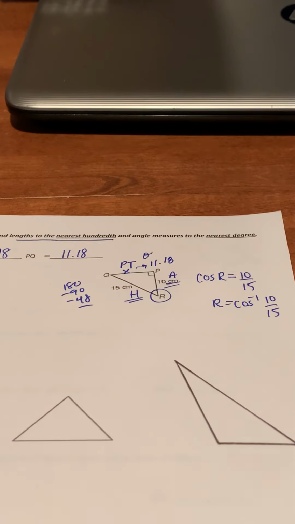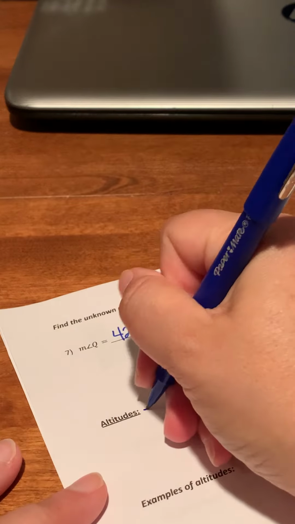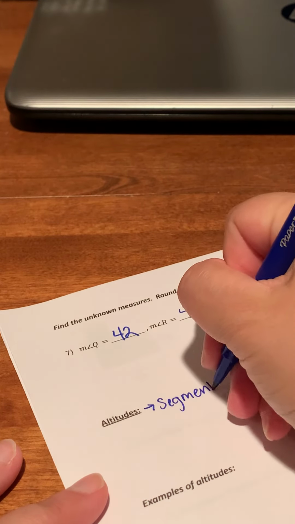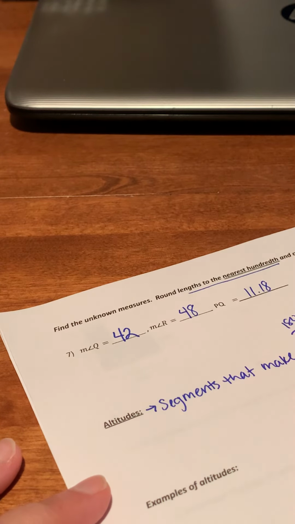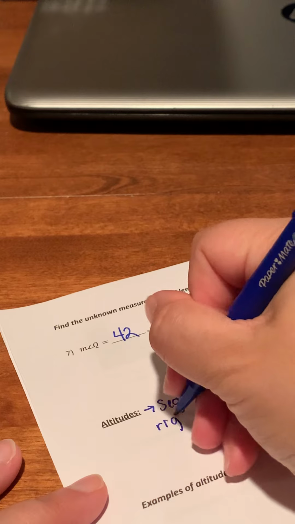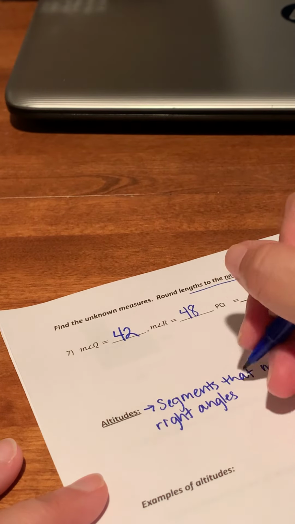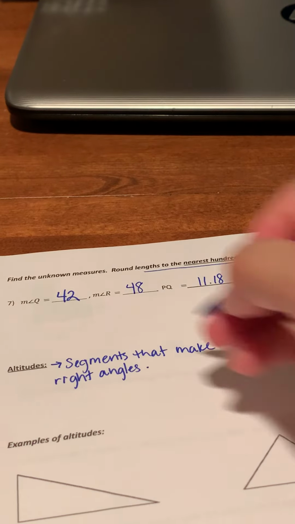All right, so the Pythagorean theorem is coming back. We have trig review. We haven't seen that since last year. The next thing you probably haven't seen for quite a while are these formulas down here. For these, we need to know about altitudes. They are segments that make right angles. So altitudes are segments that make right angles.